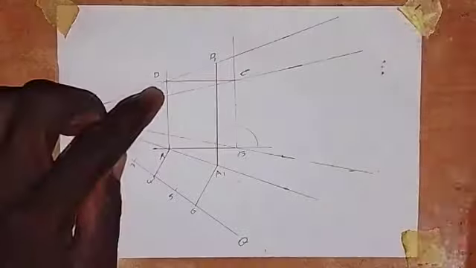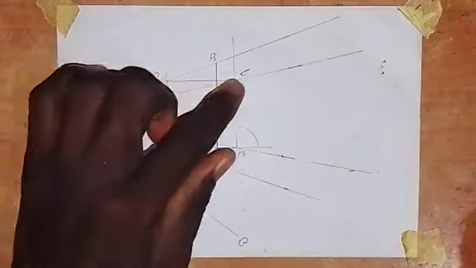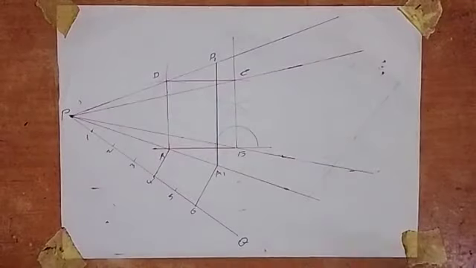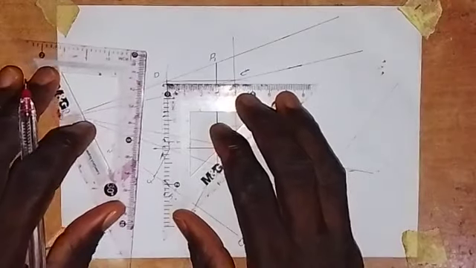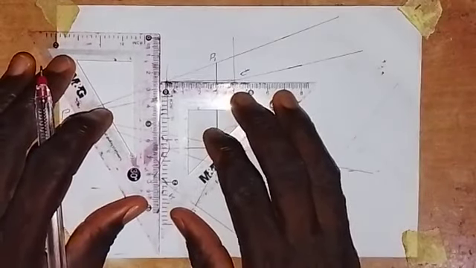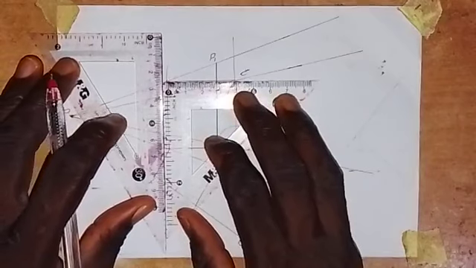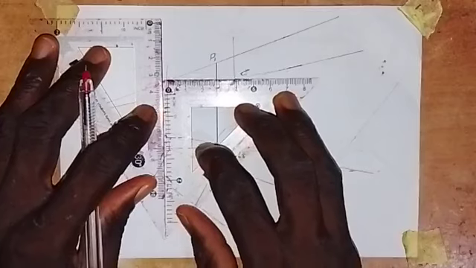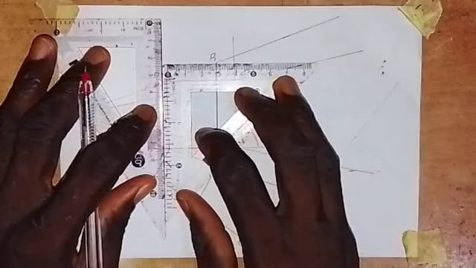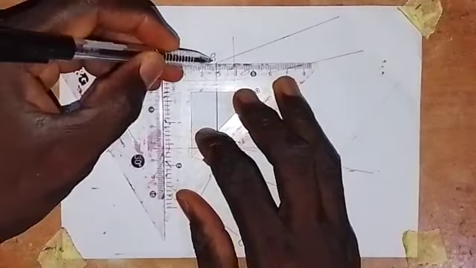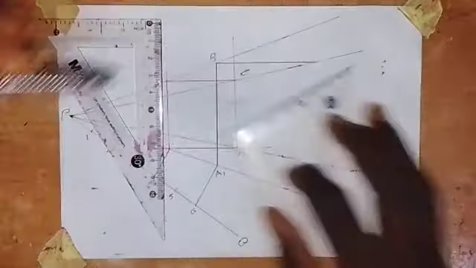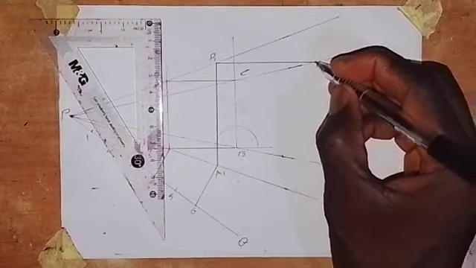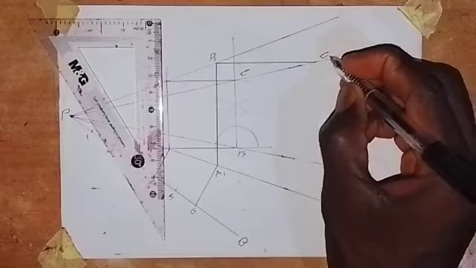Then the next thing we have is line BC. We want to locate point C1 now. So I take my set square, setting it along line CD. I will now slide it to point D1, and then I draw a line from here to touch this line of C. So this point here is point C1. I'm going to write C1 here.